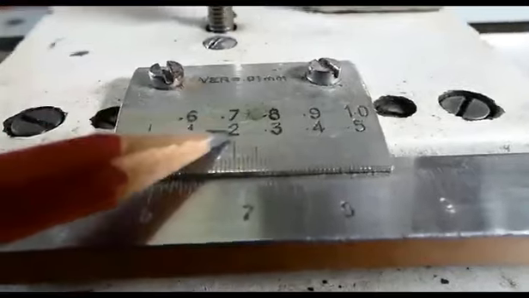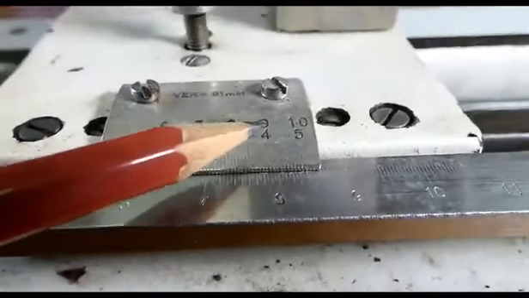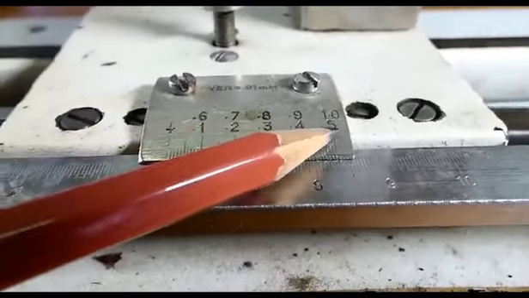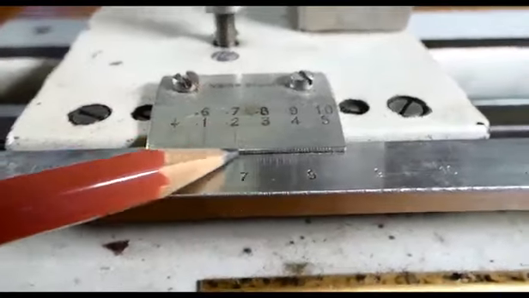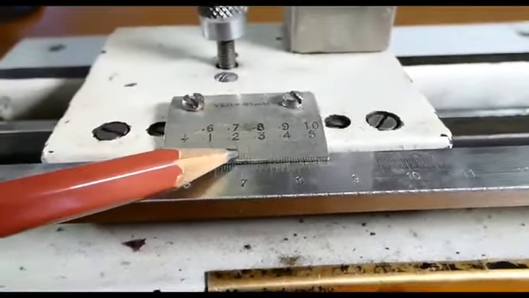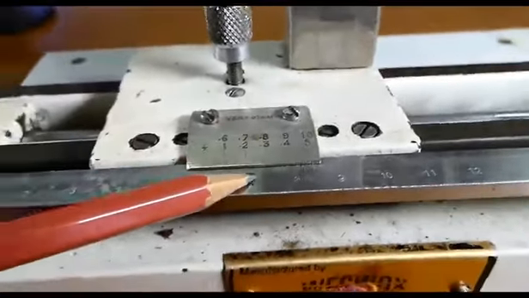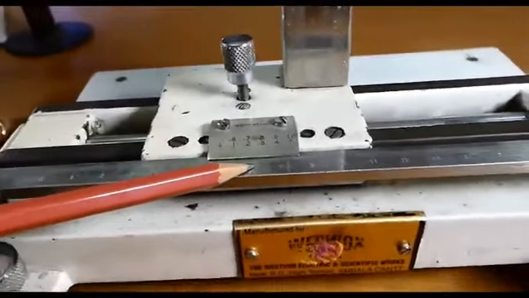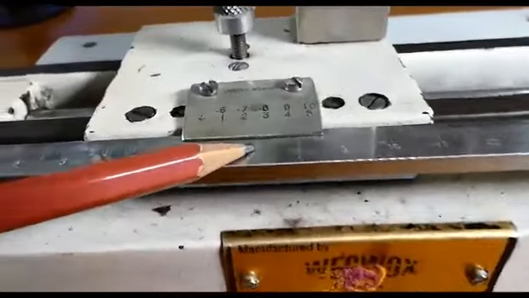0.1 no, that is 10, 0.2 is 20, 0.3 is 30, 0.4 is 40, 0.5 is 50. So there are 50 divisions in the vernier scale. Among the 50 divisions, one will exactly coincide with the main scale reading. You have to see which division is coinciding with the main scale reading.